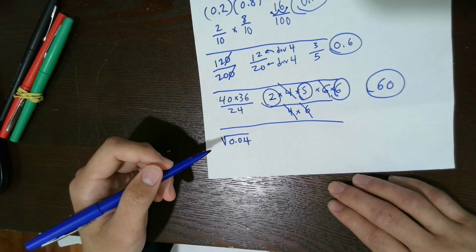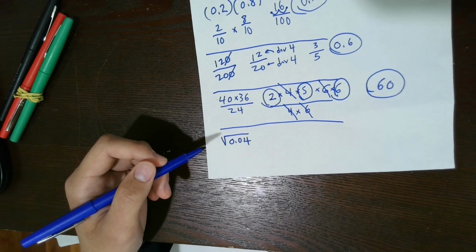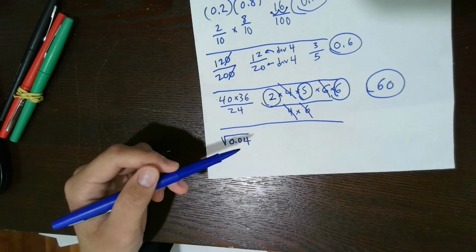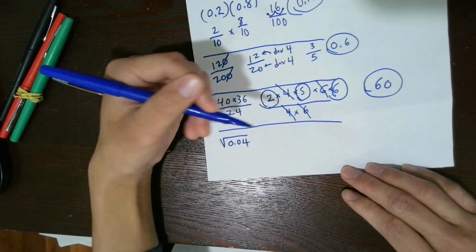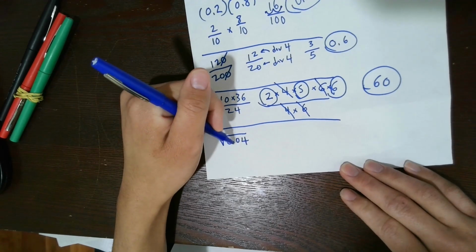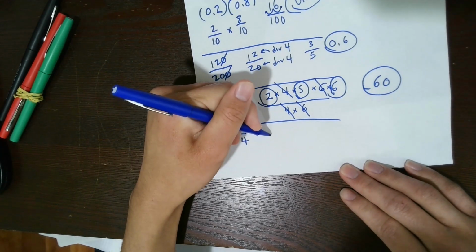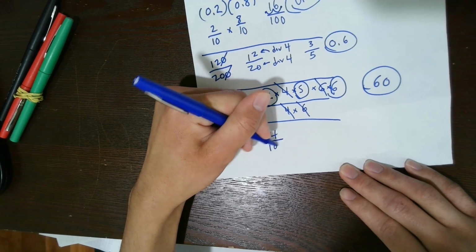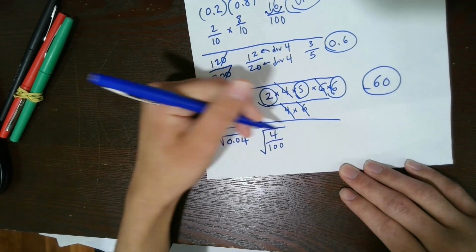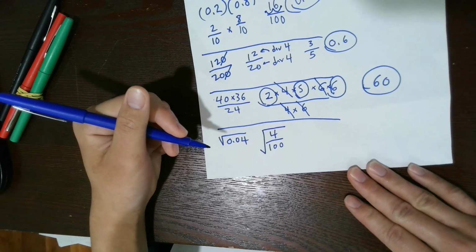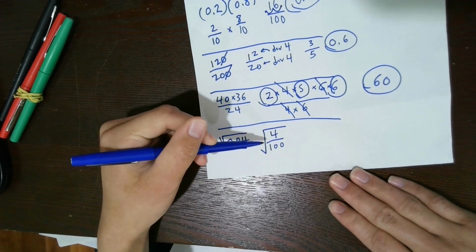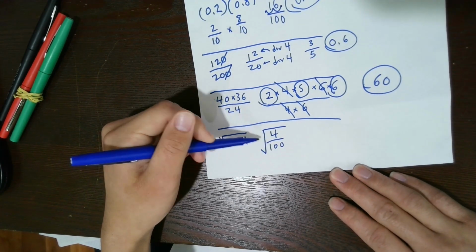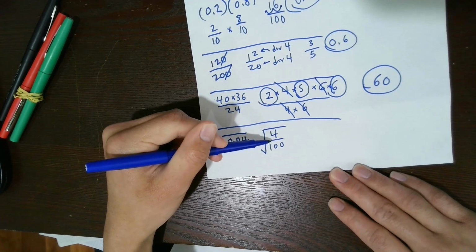The way I like to do it first is I like to change it to a fraction. So 0.04 is going to turn into 4 divided by 100. So square root of 4 divided by 100. We didn't change anything, we just changed the decimal to a fraction.